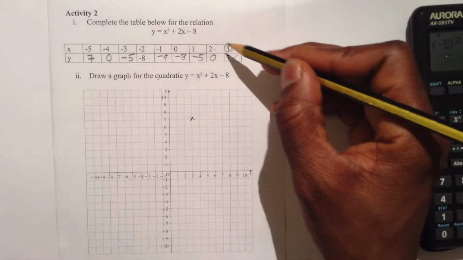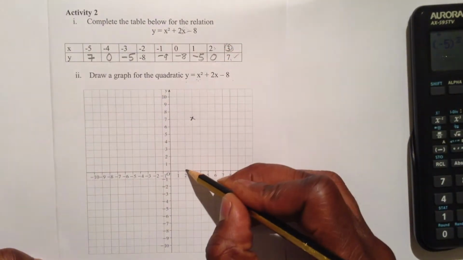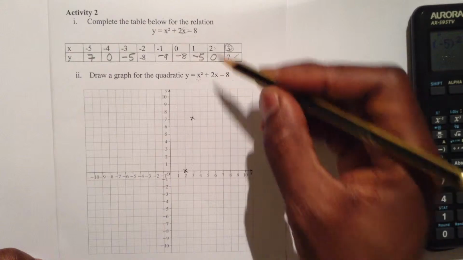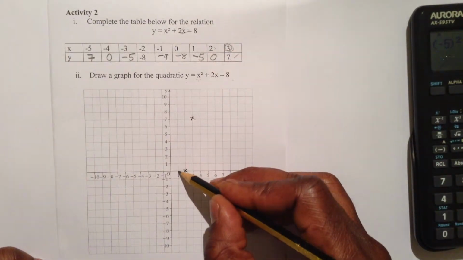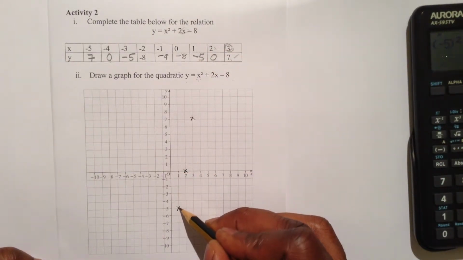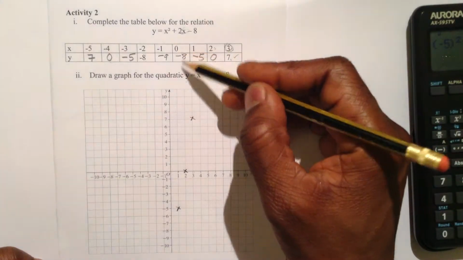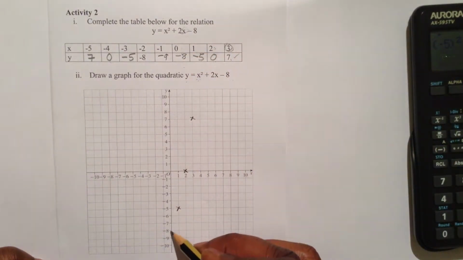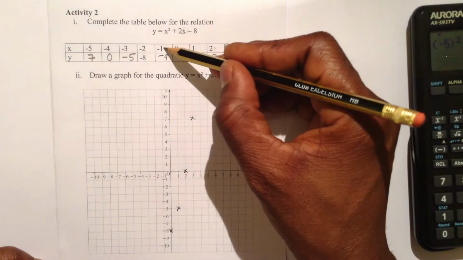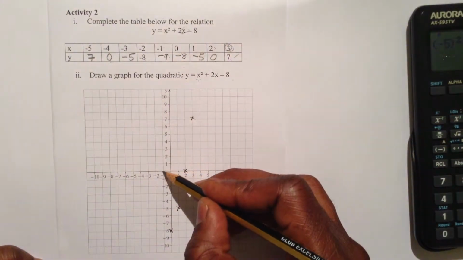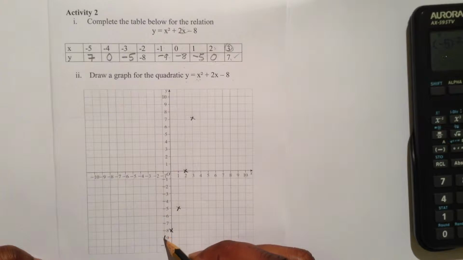Indicated. 2, 0 is here. 1, minus 5 is there. 0, minus 8 is there. Minus 1, minus 9 is here.